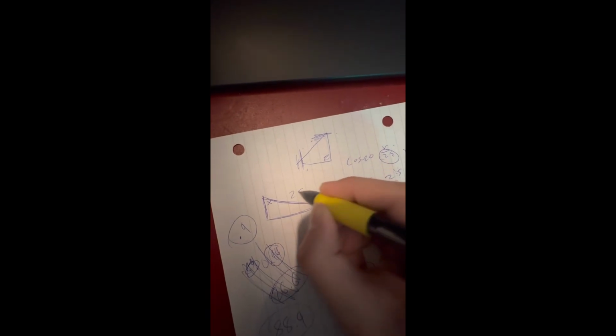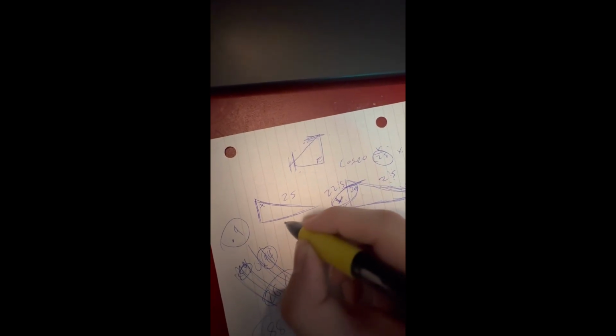Now for sine, let's go ahead and say this is your sine problem. This is your x. This is what you will be solving for. So obviously you're solving for x. So your sin is going to be for x. Sin of x is your opposite. Your opposite of your x here will be your 15 over your hypotenuse, which is going to be 25.